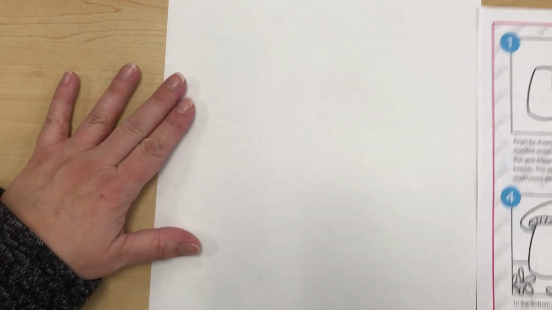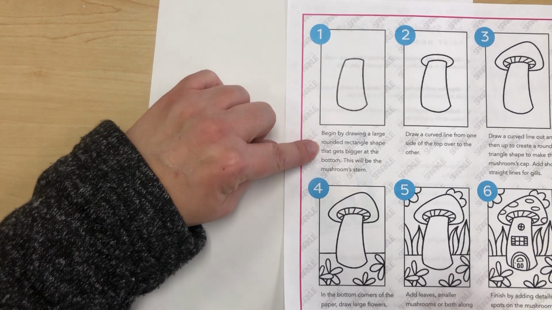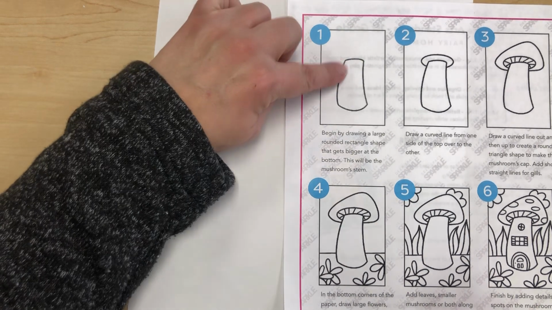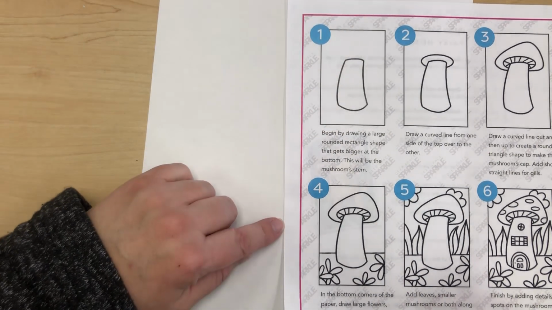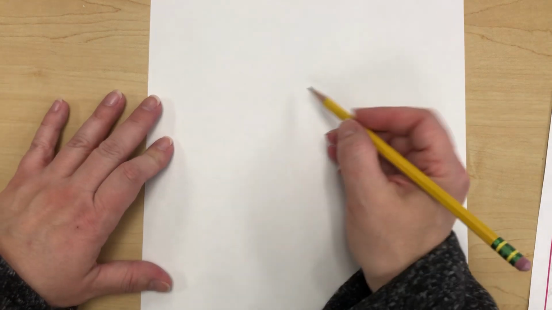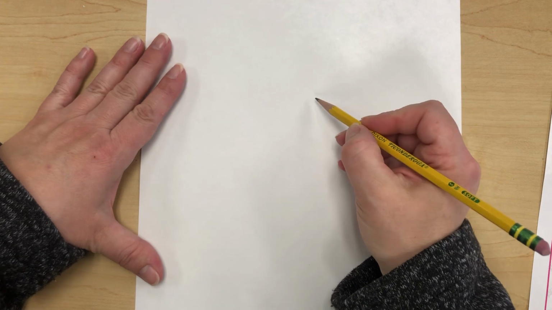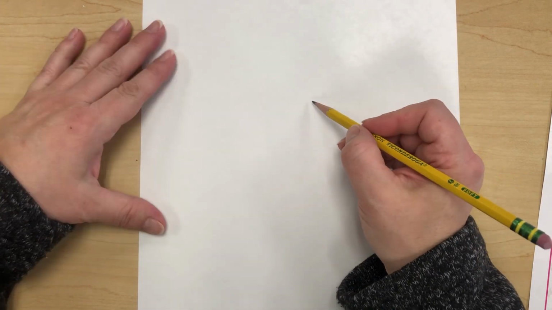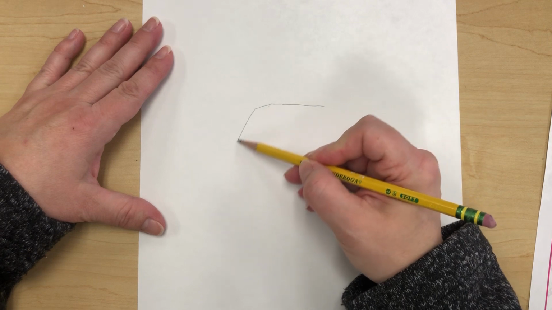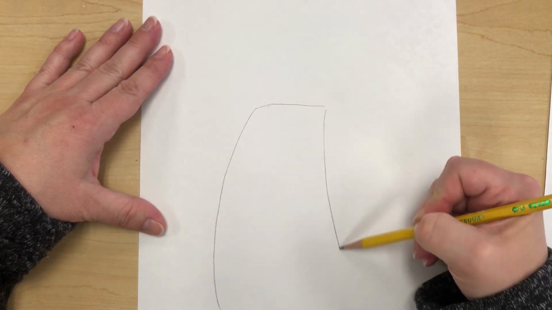So the first one, step 1 here says, begin by drawing a large rounded rectangle shape that gets bigger at the bottom. See how it's narrow here and larger at the bottom? This will be the mushroom's stem, okay? So we're gonna keep it pretty large, okay? So we're gonna draw it, so here's halfway, so we're over the halfway point. Here's the top of my mushroom. I'm gonna go down. I'm gonna have this one kind of curve a little bit and go down.